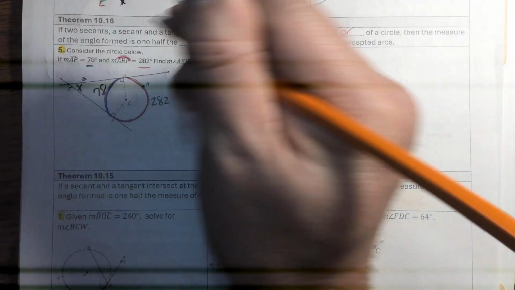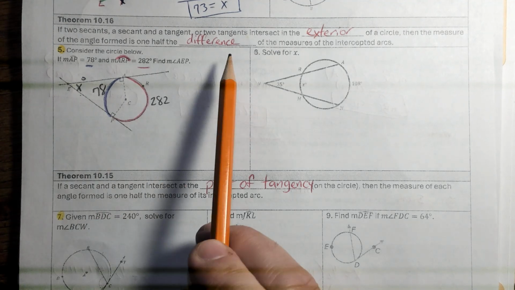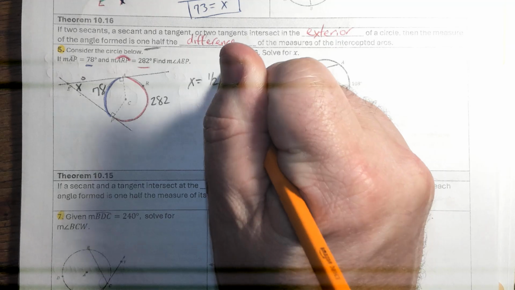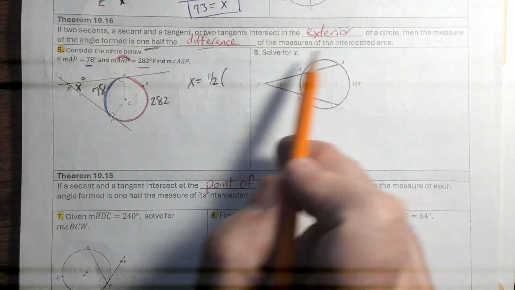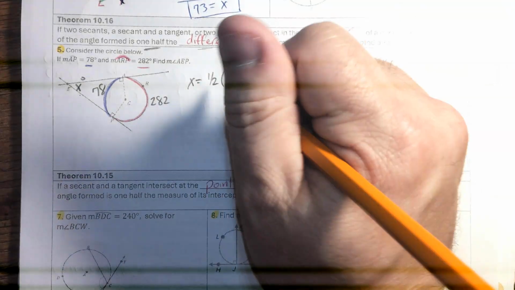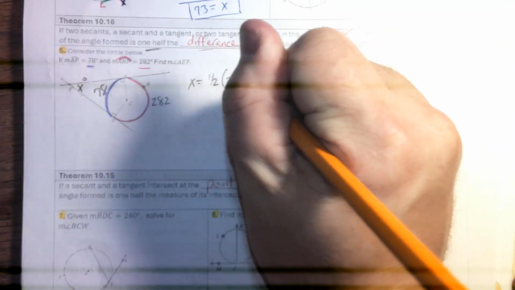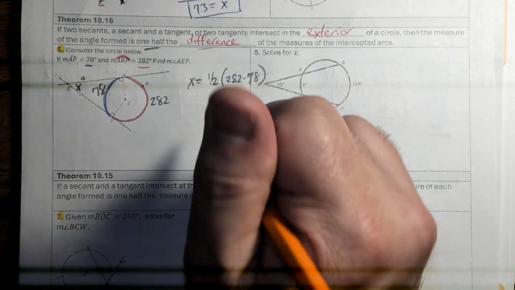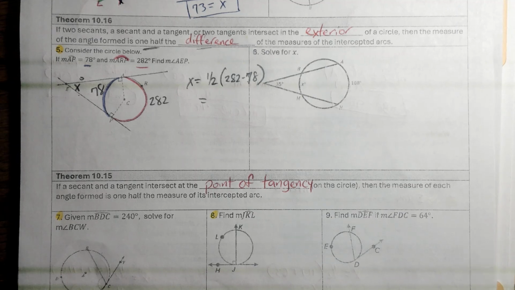This is the angle. So the angle is 1/2 the difference of the measure of the intersected arcs. So we have to subtract, we have to have a positive number. So you put the big one, subtracted the little one. Okay? So 1/2, well, first off, 282 minus 78 is 204, excuse me. And 1/2 of 204 is 102.